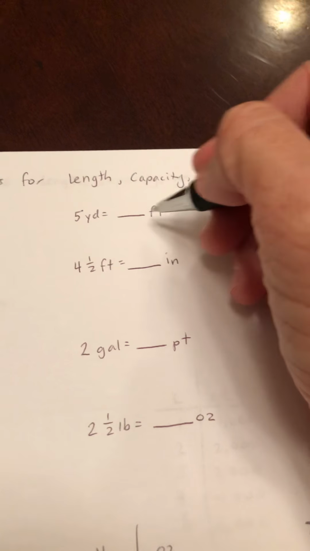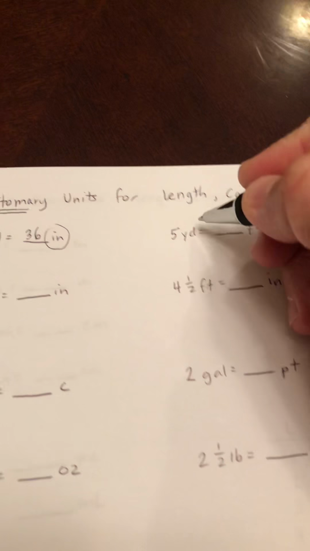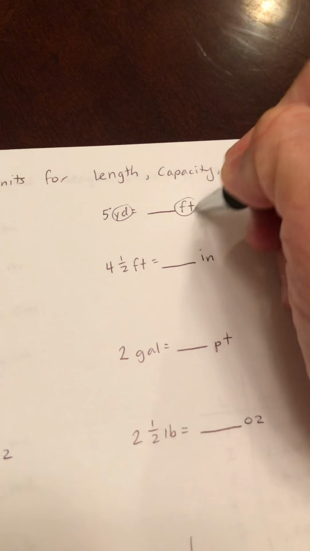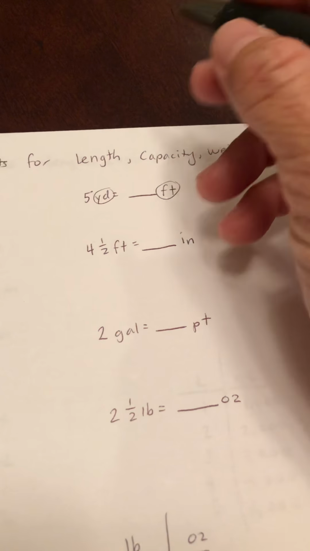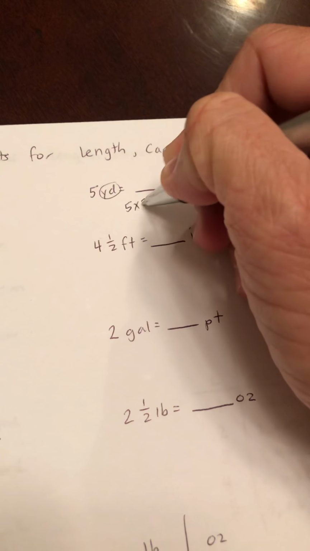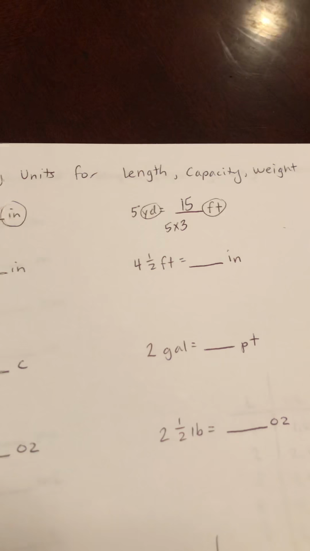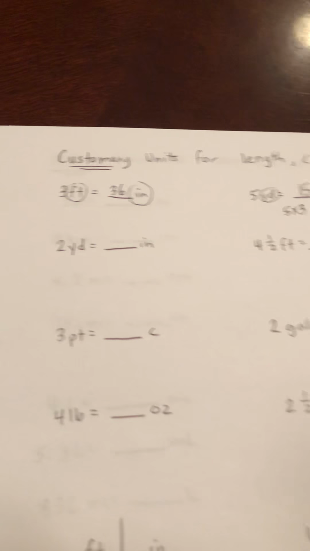Okay, for 5 yards, how many feet is that? Again, my question is to focus on these units. How many feet are in a yard? There are 3 feet in a yard. 5 times 3 would be 15. 15 feet would be 5 yards.